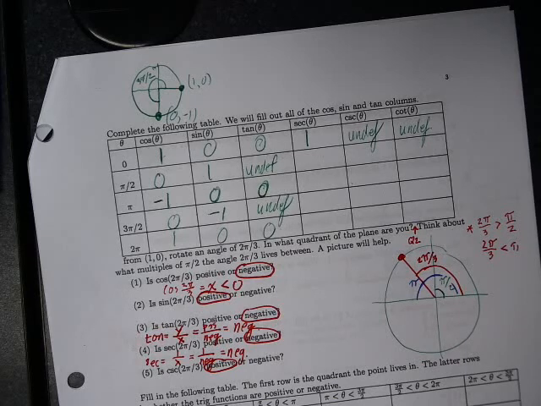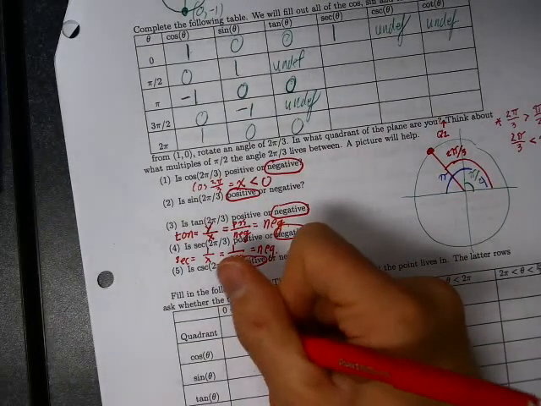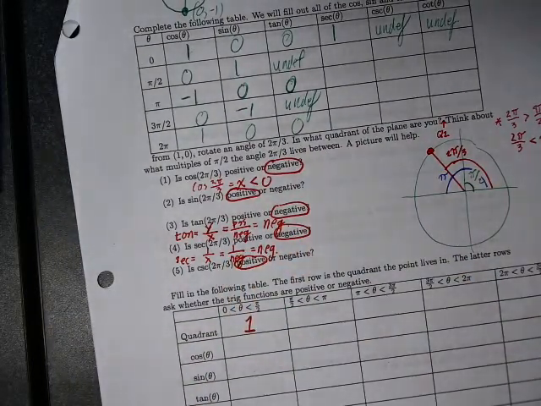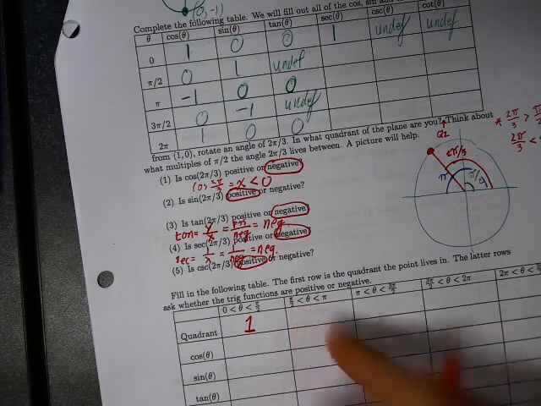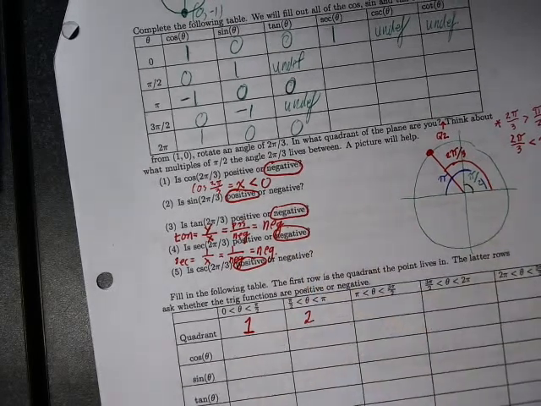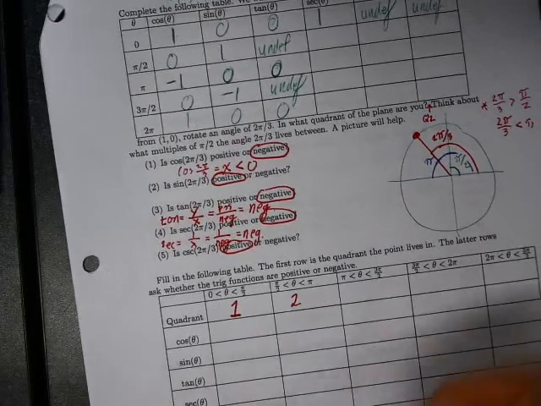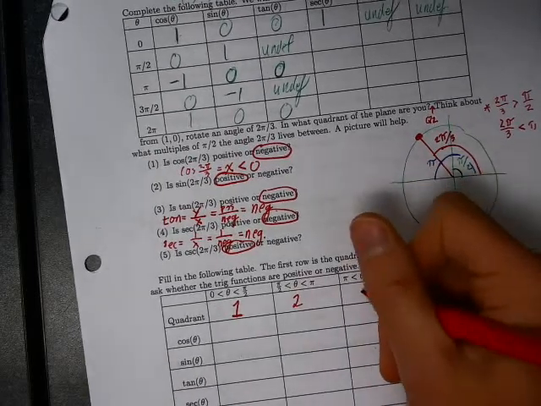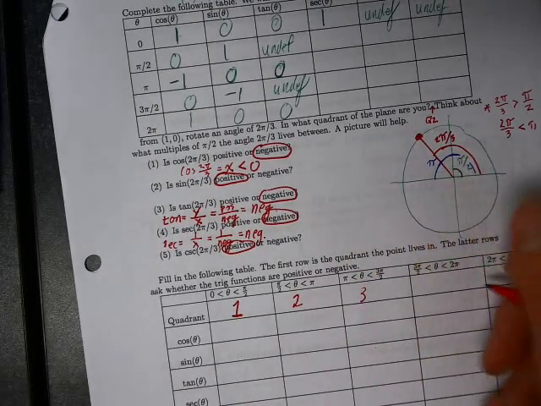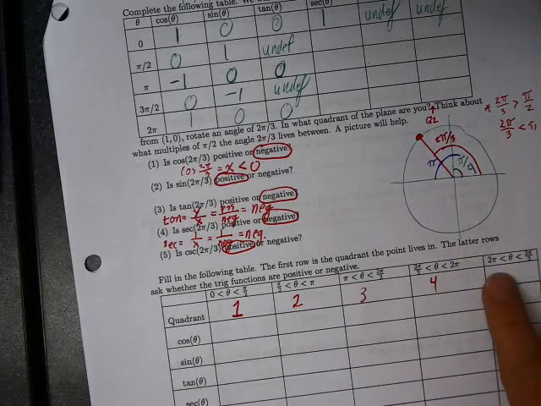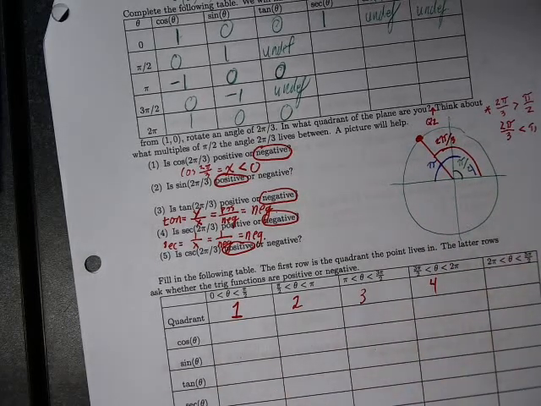If you have an angle that lives between 0 and pi over 2, then that angle will live in quadrant 1. If you have an angle between pi over 2 and pi, rotating by that angle will live in quadrant 2. Between pi and 3 pi over 2, quadrant 3. Between 3 pi over 2 and 2 pi, quadrant 4. Between 2 pi and 5 pi over 2, what quadrant do you think it will be in? Back into quadrant 1.